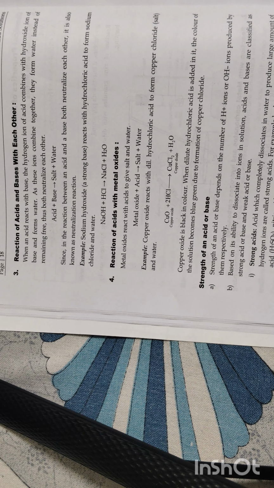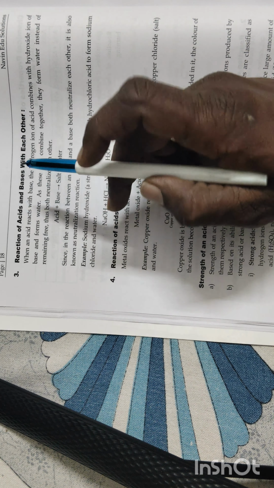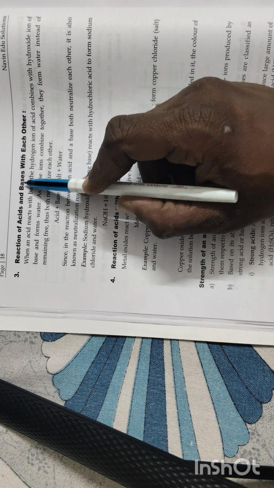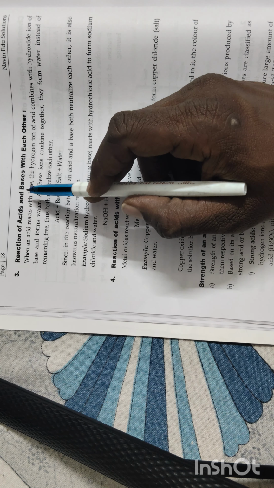Now, studying the chemical properties of acids and bases, let us understand the reaction of acids and bases with each other. This is a very peculiar and very famous reaction. Why? Because it is also called the neutralization reaction.